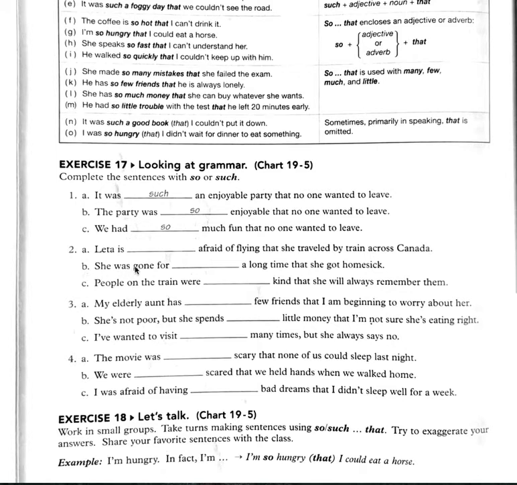B. She was gone for blank a long time that she got homesick. Here, long is an adjective, time is a noun, so that's a modified noun. She was gone for such a long time that she got homesick. Letter C. People on the train were blank kind that she will always remember them. So here, kind is an adjective, it's not followed by a noun. People on the train were so kind that she will always remember them.